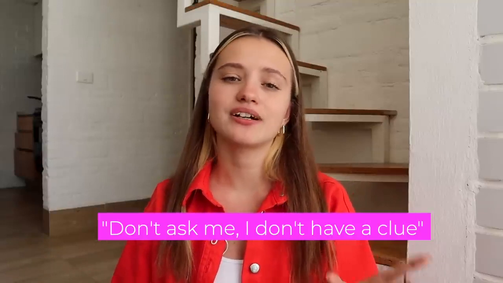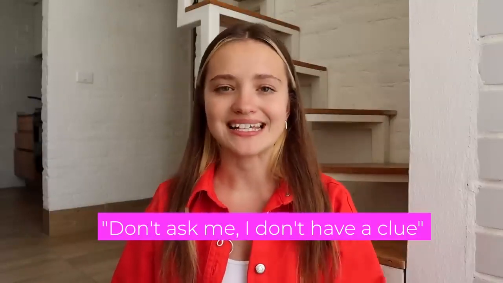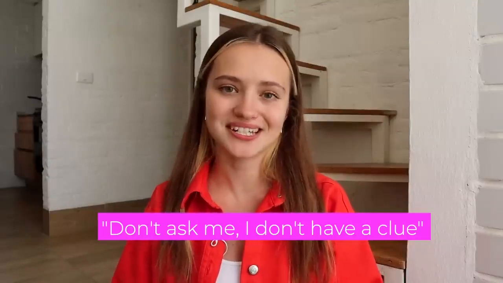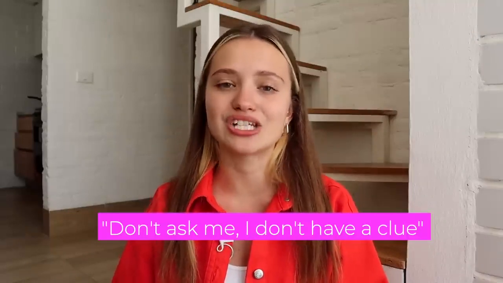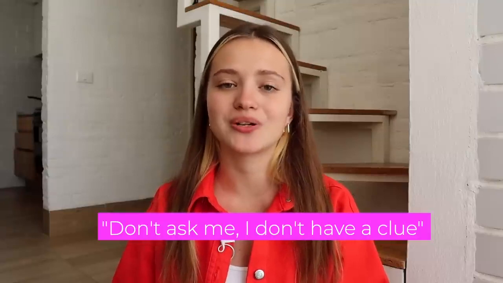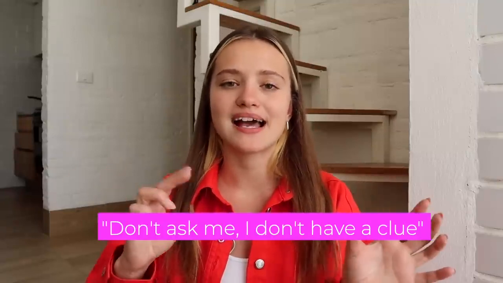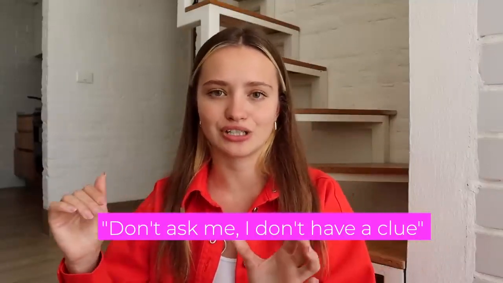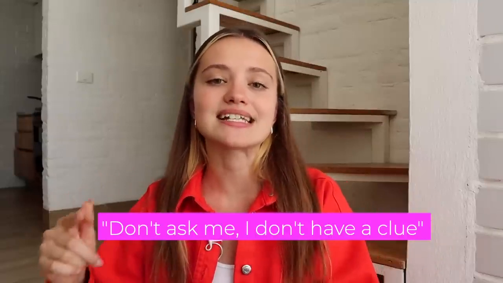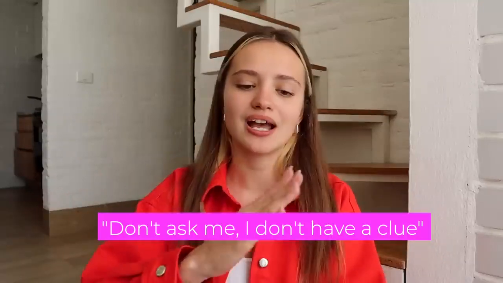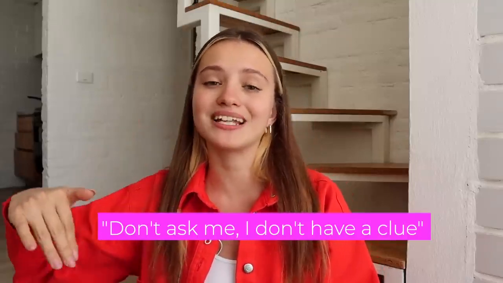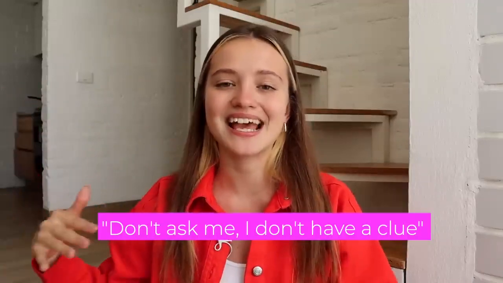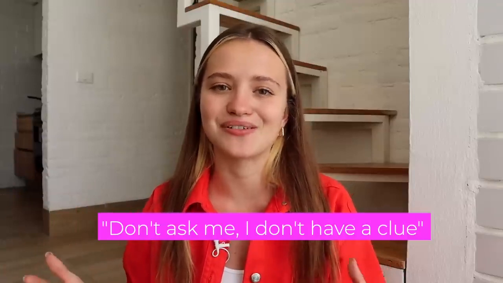And the final part here, I don't have a clue. Again, instead of saying I don't have a clue, the guy here says I don't have a clue. I don't have a clue. And he combines have a clue, right? To create this continuous flow, you need to make sure one word ends and the other one begins. This is how we create this continuous flow.